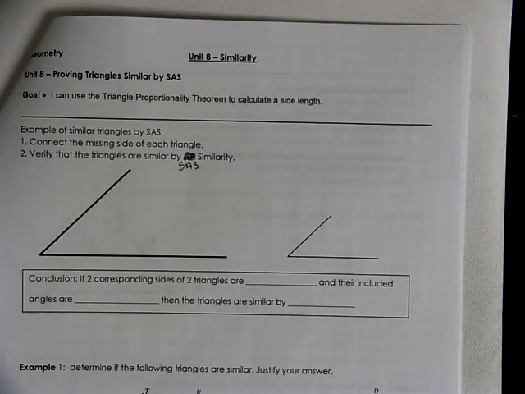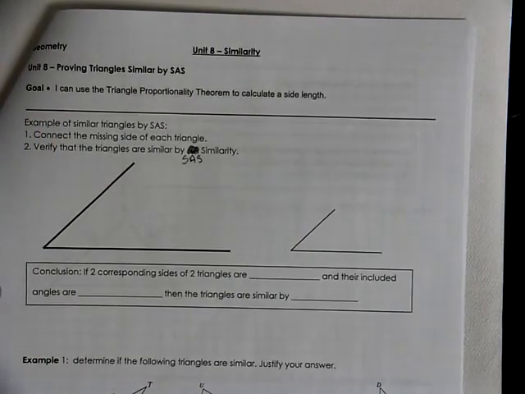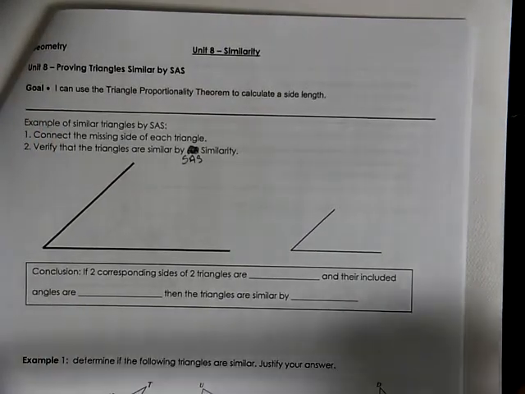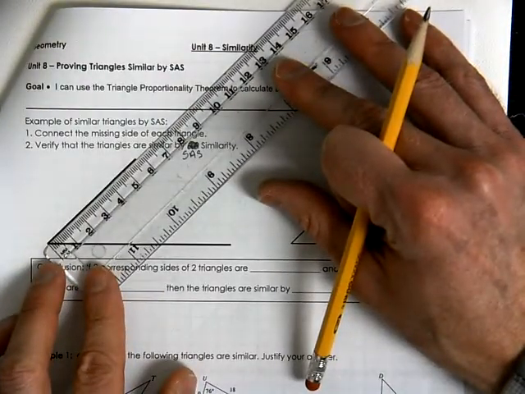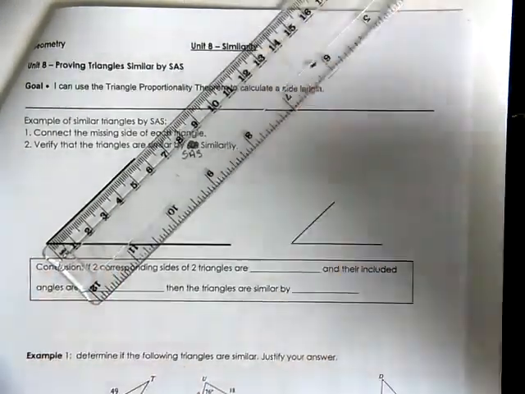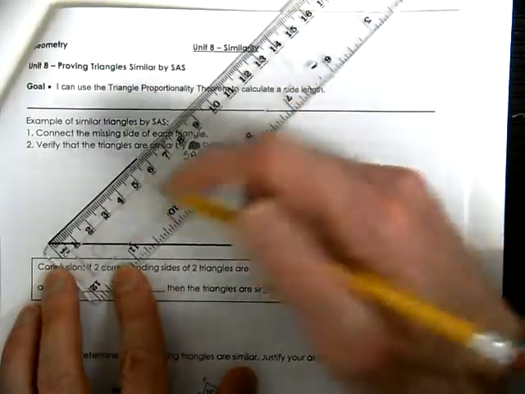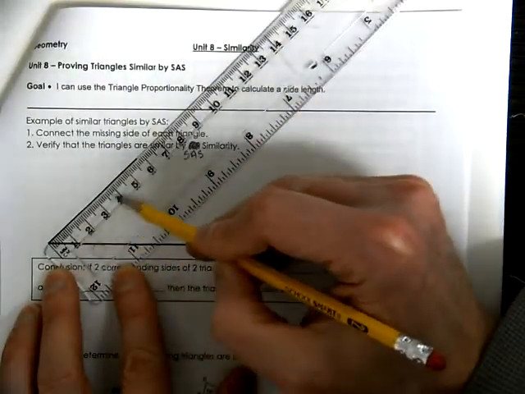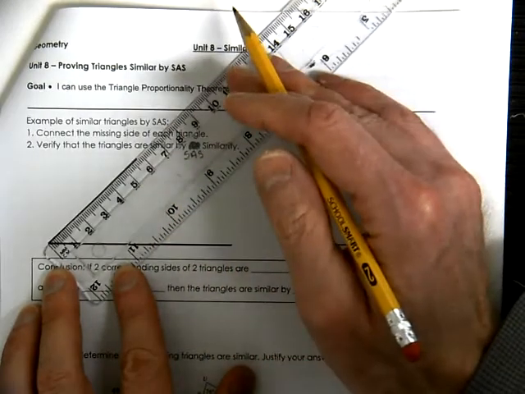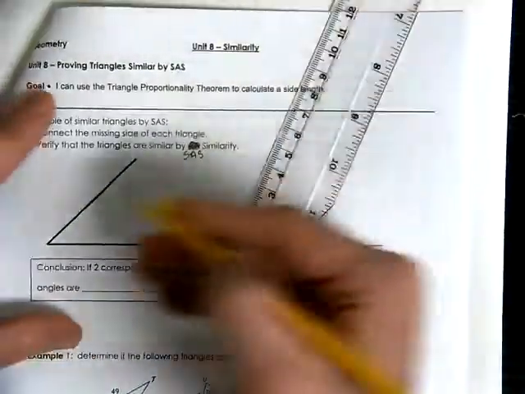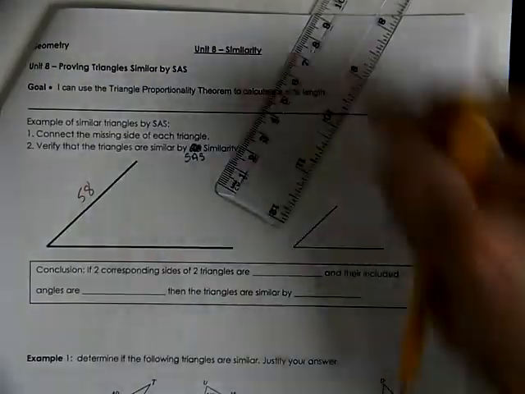So, what we're going to compare here, we're going to look at this side. We look in here. We got 10, 20, 30, 40, 50, 55, 56, 57, 58. So 58 millimeters on that side.